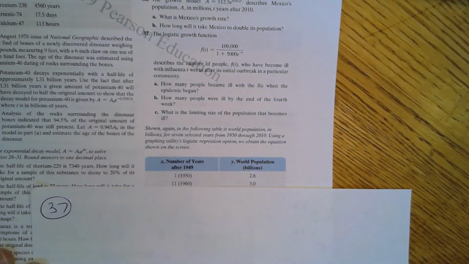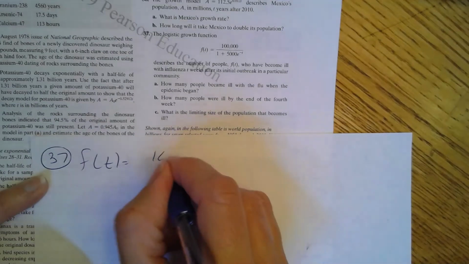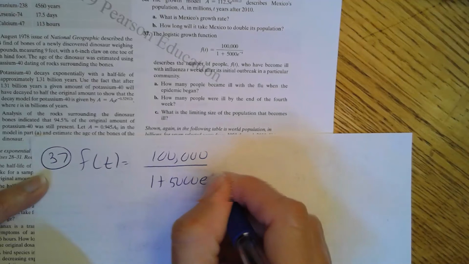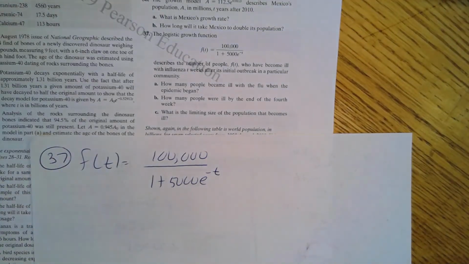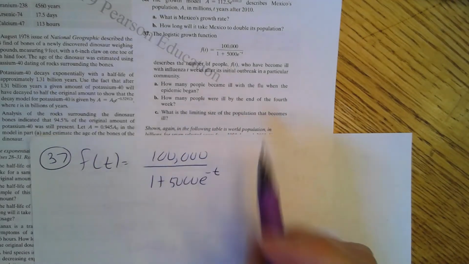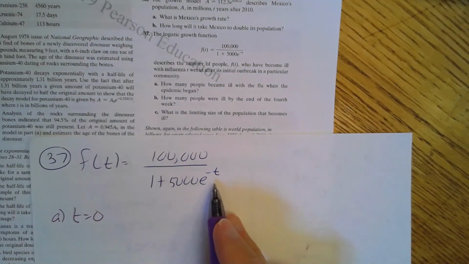So last one. 37 says the logistic growth function f of t equaling 100,000 divided by 1 plus 5,000 e to the negative t describes the number of people, f of t, who have become ill with the influenza t weeks after its initial outbreak in a particular community. So we could definitely be doing this with COVID-19. The first thing says how many people became ill with the flu when the epidemic began. Well, when the epidemic began, that means t would have to be 0. So we're going to put a 0 here.